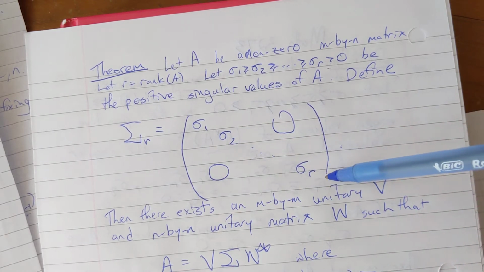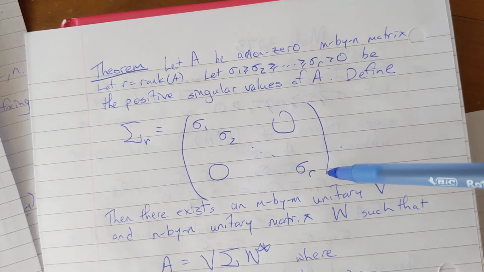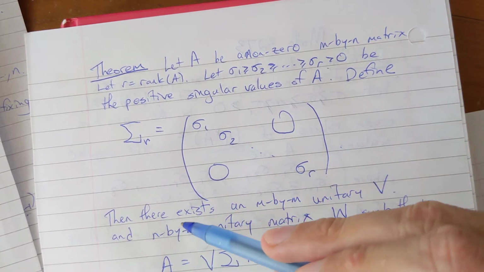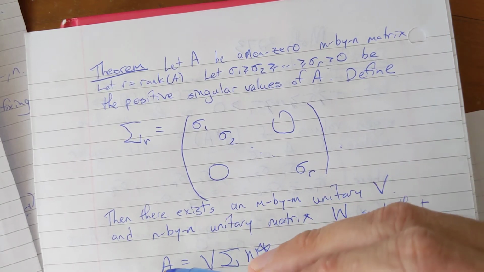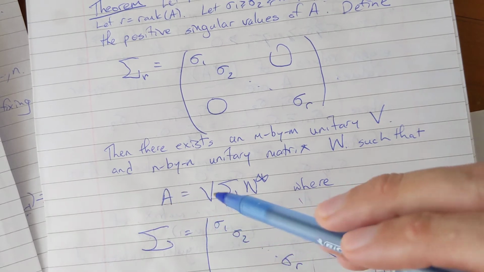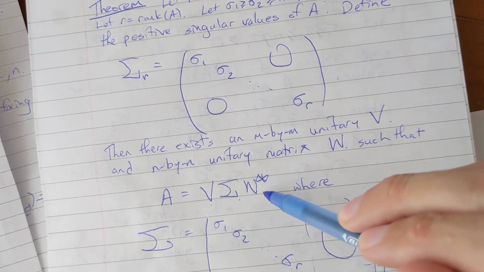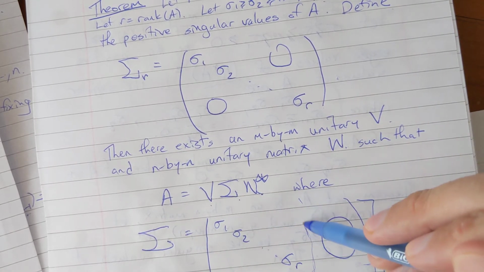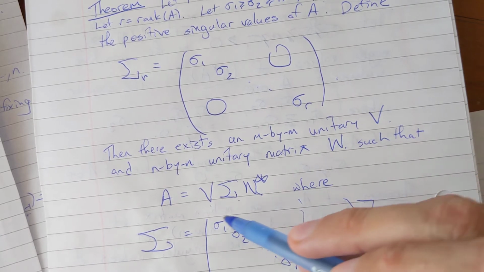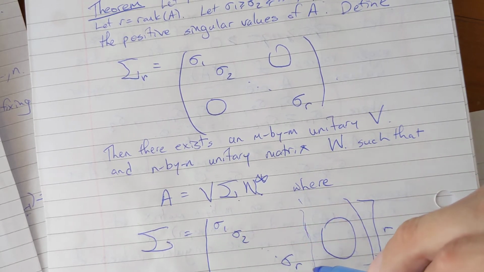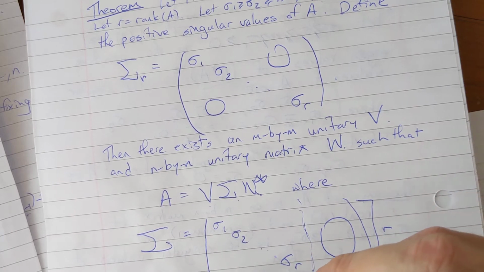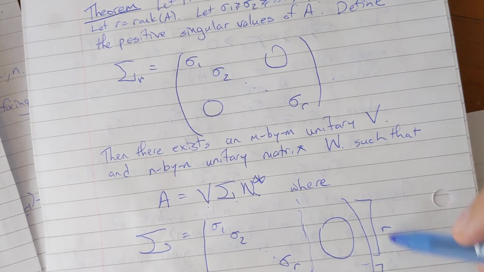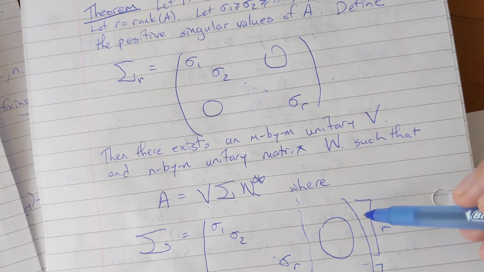Then we define an R by R diagonal matrix to be just the singular values on the diagonal. Under this assumption, there is an M by M unitary matrix V and an N by N unitary matrix W such that A is V times sigma times W star, and this sigma is a block matrix. In the top left, we have the singular values going along the diagonal, and the rest of the blocks we have all zeros. To define sigma, I just have to tell you what the dimensions are.